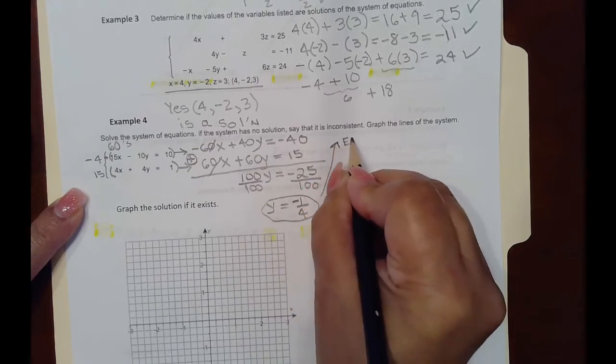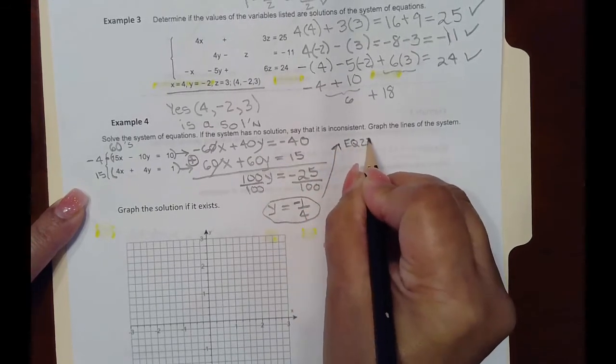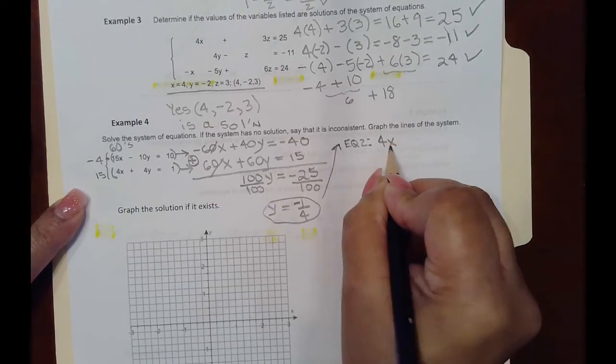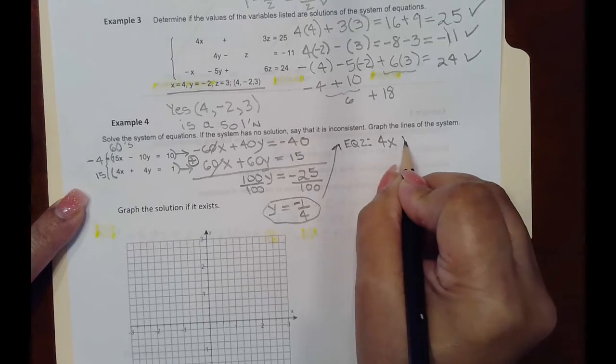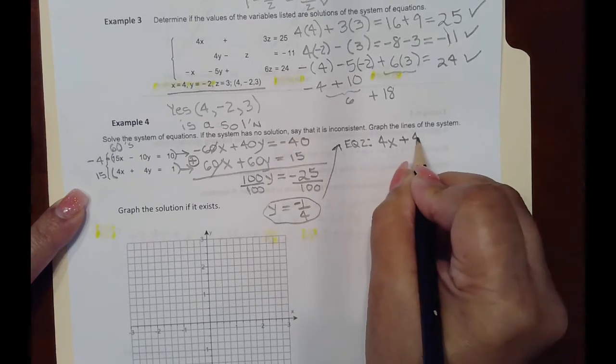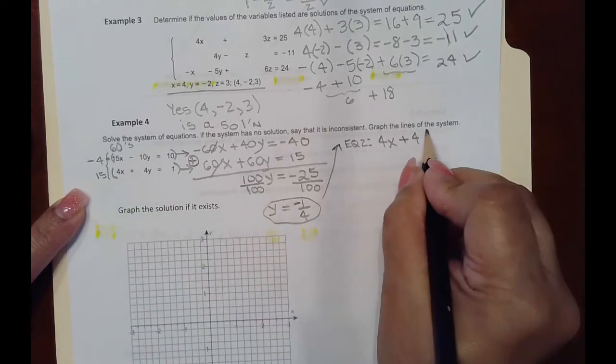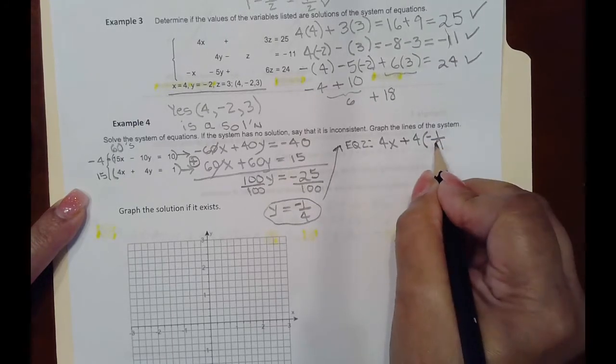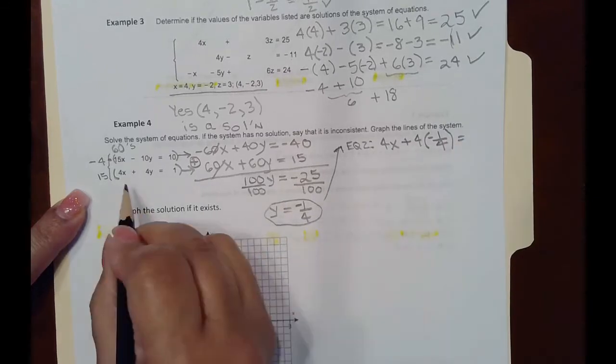So here I am continuing with equation 2. So it's 4 times x. I don't know x yet. I need to solve for it. But I do know y, which I'm going to plug in right here for 4y. It's negative 1/4. And that is equal to 1.